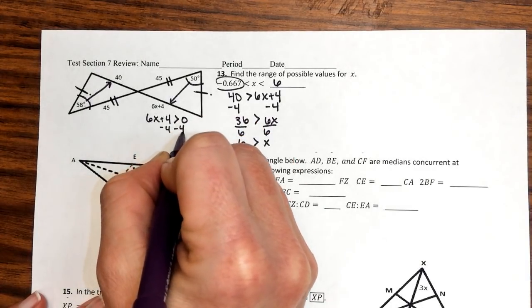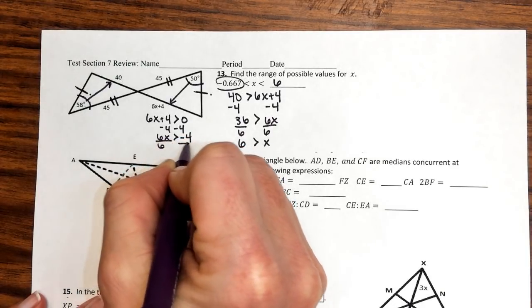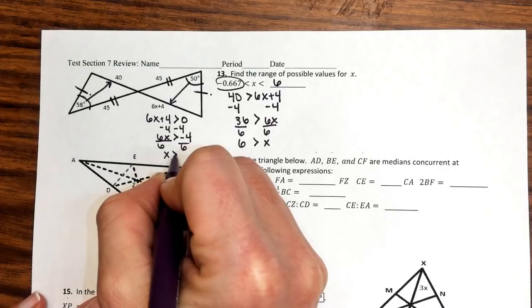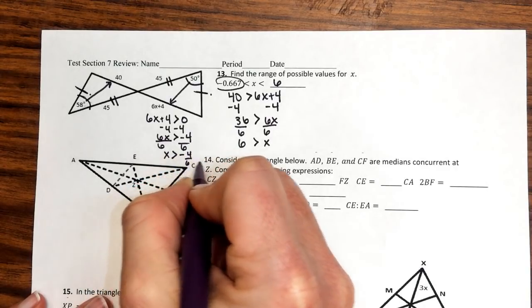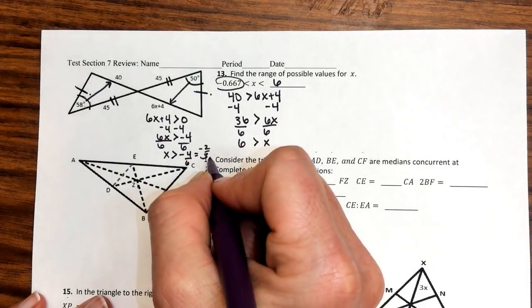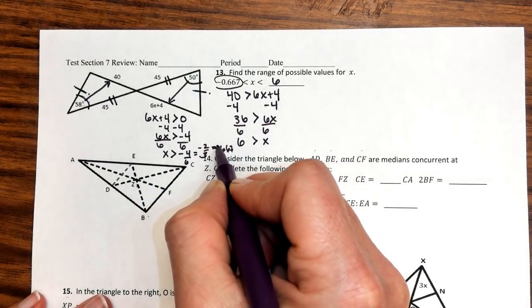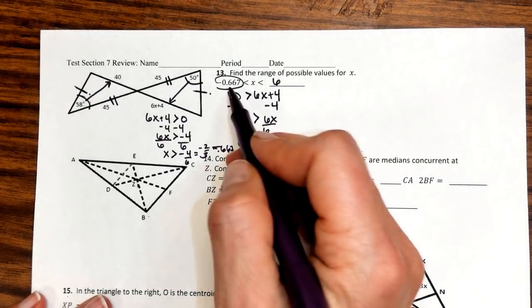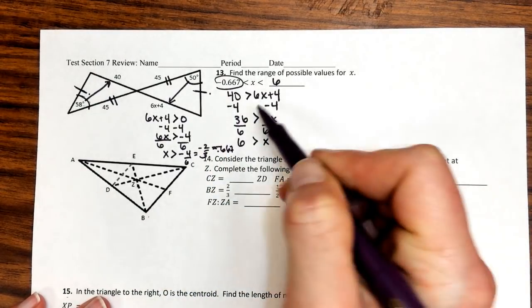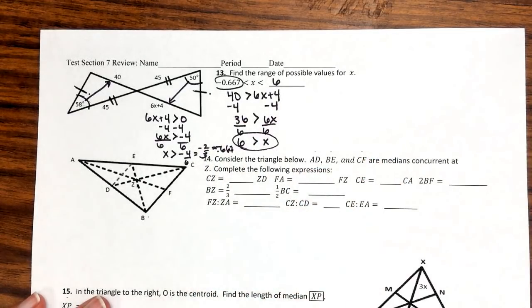So subtract 4, and we get 6x is greater than negative 4. Divide by 6, and we get x is greater than negative 4/6, which is equal to negative 2/3, which is equal to negative 0.667. Okay? That's where the negative 0.667 came from. But what we care about here was that x is less than 6.